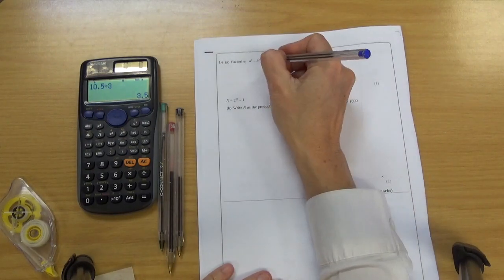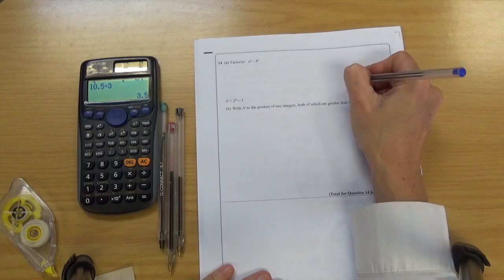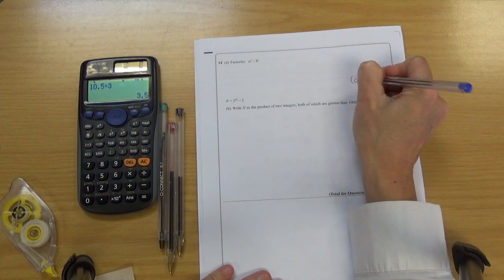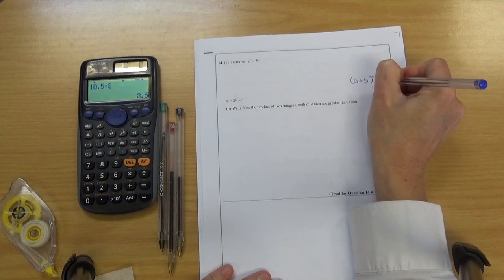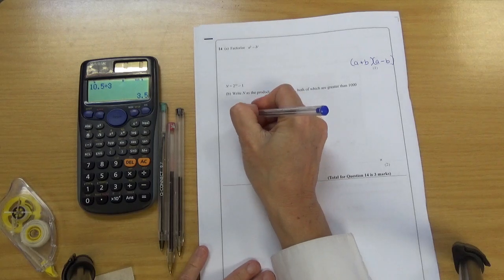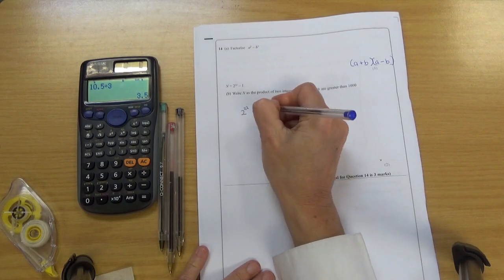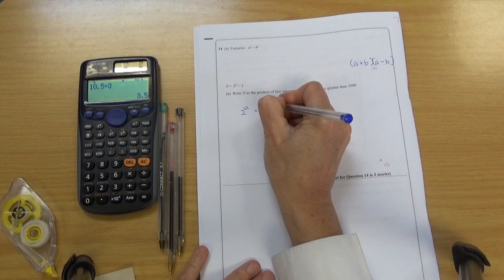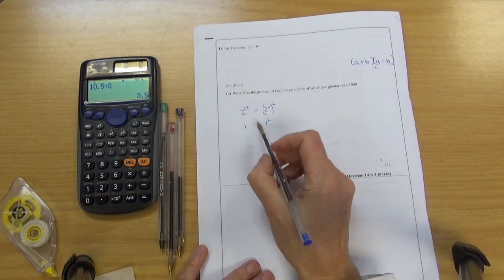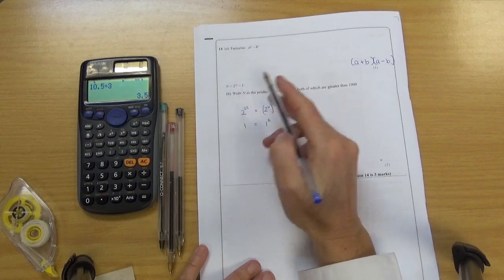This is into 2 brackets. It's a special factorisation. It's got the difference of 2 squares, and it's a plus b, a minus b. For part b, you're supposed to notice that 2 to the 22 is 2 to the power 11 squared, and 1 is 1 squared. So it matches this pattern.